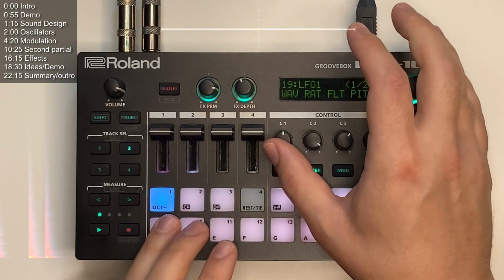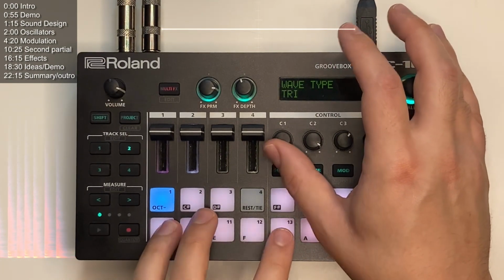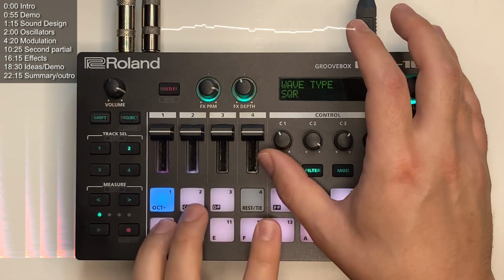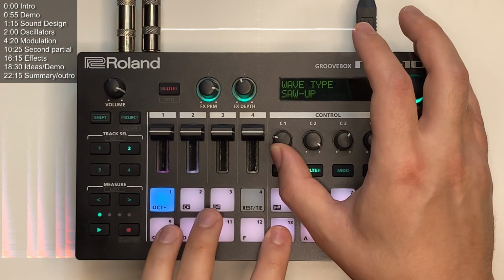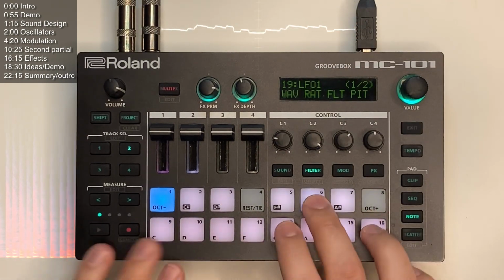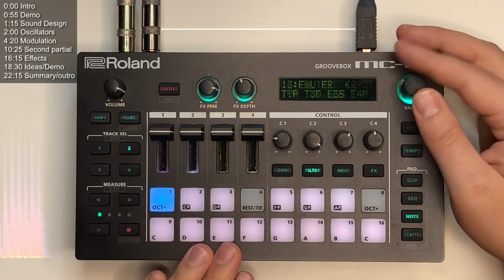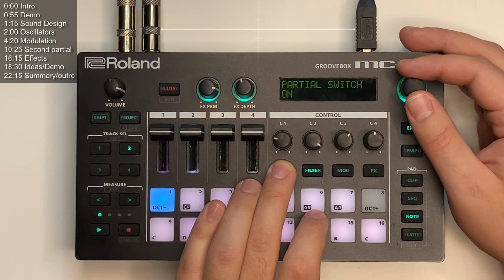You can see what different waves sound like. Maybe since it's so short, we're not hearing a ton. Square sounds dirtier. I think that sounds pretty cool. Now let's see what happens with oscillator 1 turned back on.